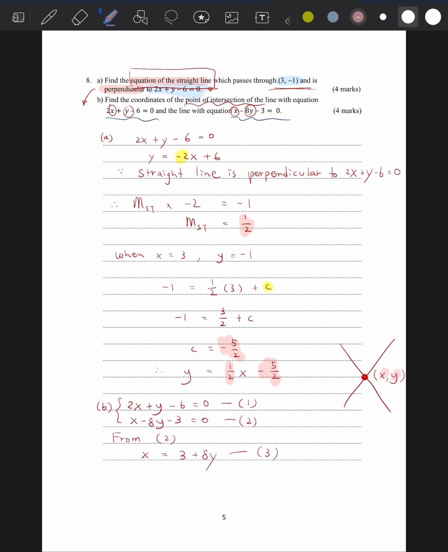We know that the x and the y are the same x and y in all those equations, so I can always substitute it into the other ones. So substitute number 3 into number 1. Because you got something from your number 2, never put it back into number 2.